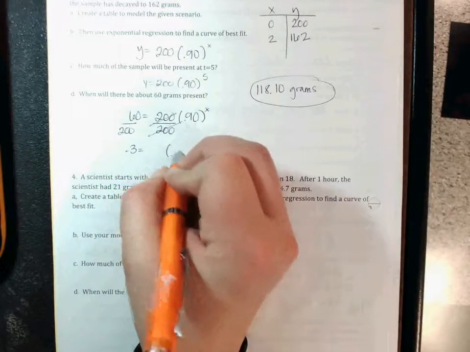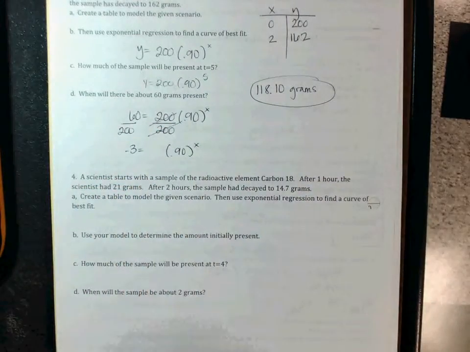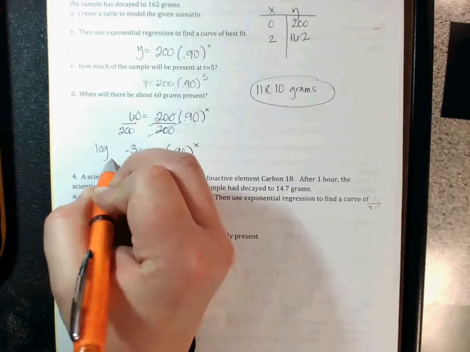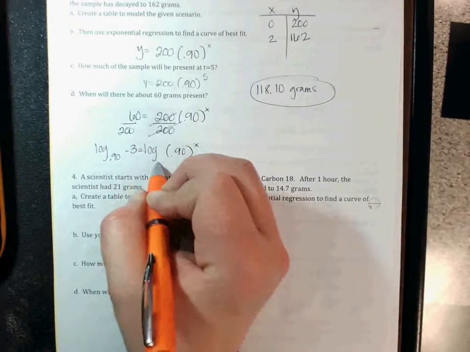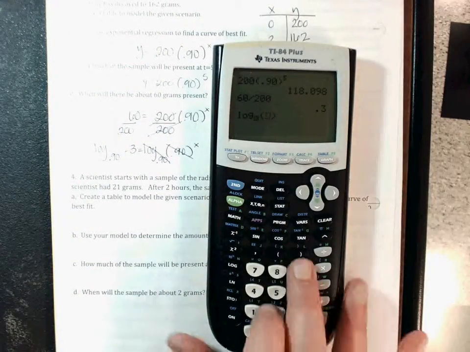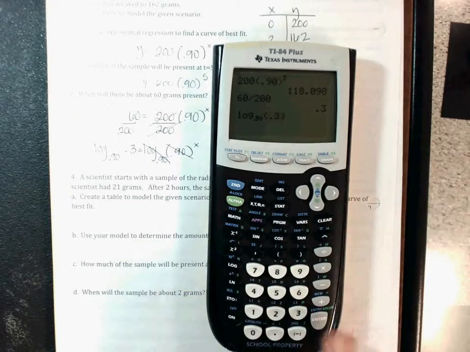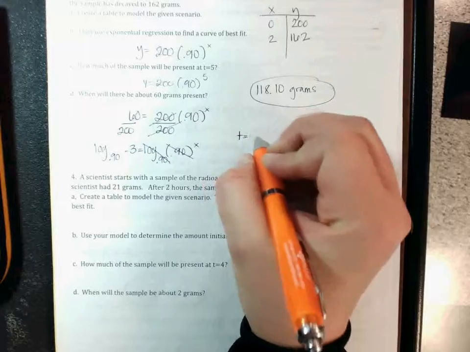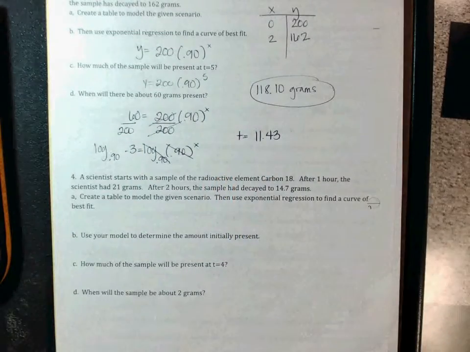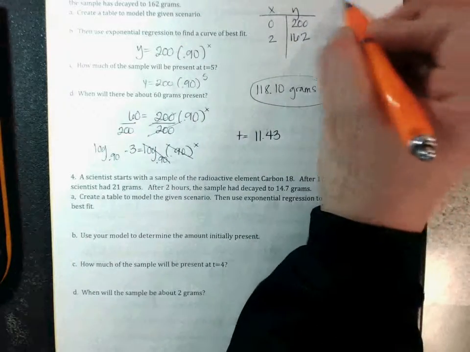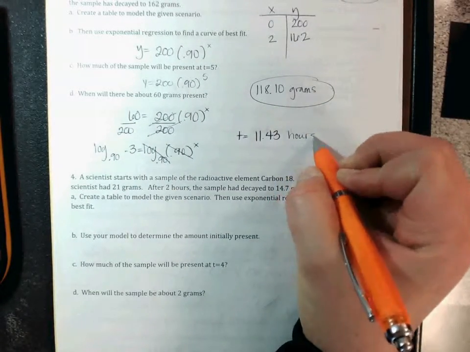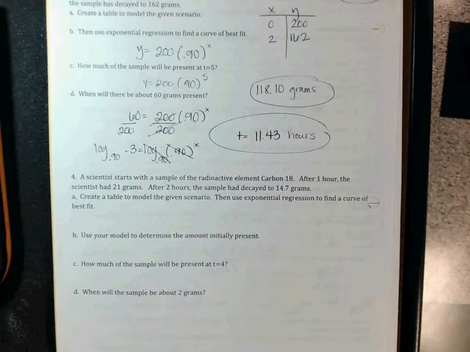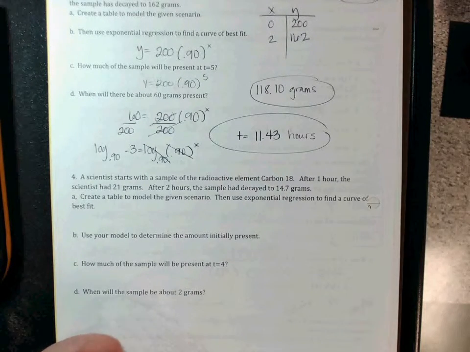And then to get rid of the 0.90 base on the x, I have to log 0.90. Good. And then when you cross that out, you're typing in, remember it's alpha window 5, 0.90 is your base, 0.3 is your whole number. So it'll take about 11.42 years, or hours, or whatever it is. And then it looks like t equals 2 is in hours, so this would be hours as well. Okay? We are not going to do the bottom one just because it's the same.